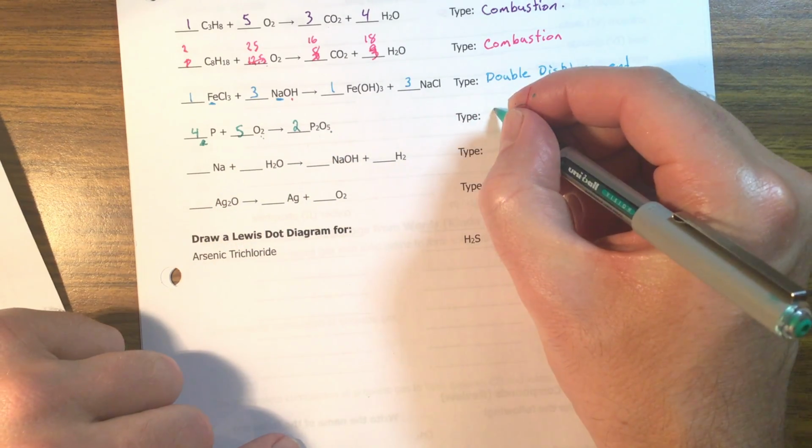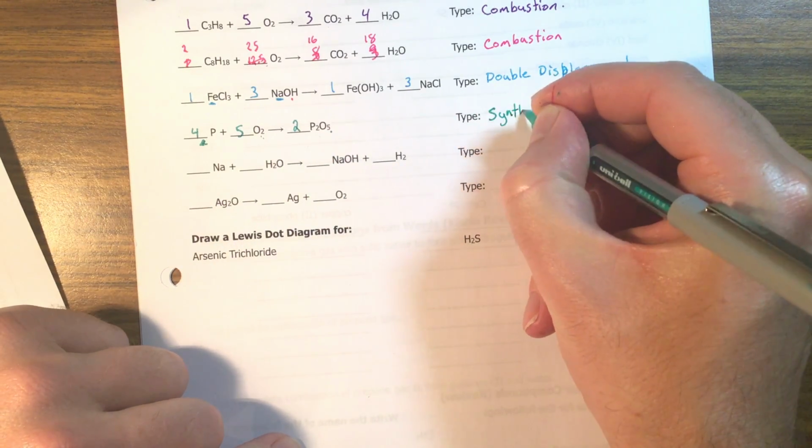Now we have two things coming together to form one thing. What do we call it when two things come together to form one thing? Synthesis.